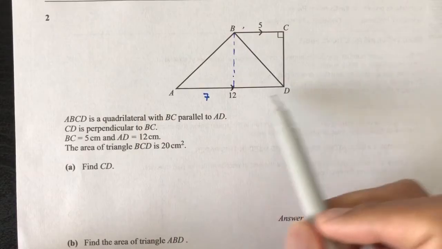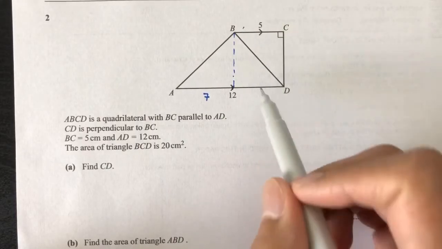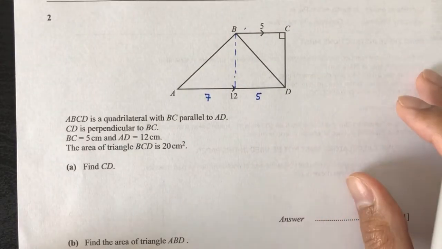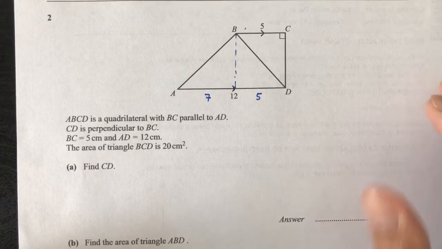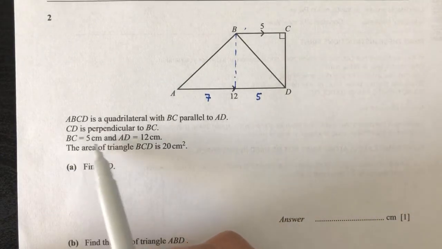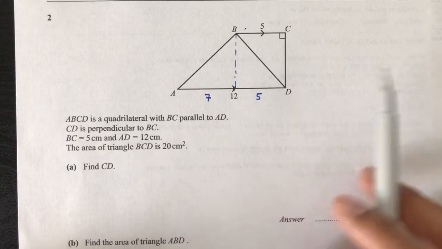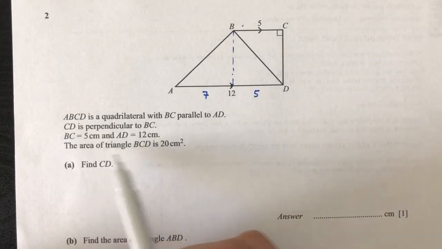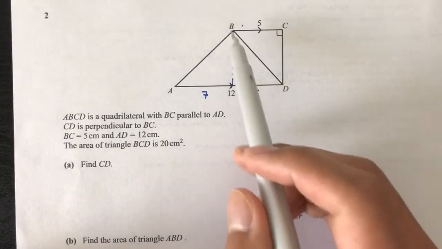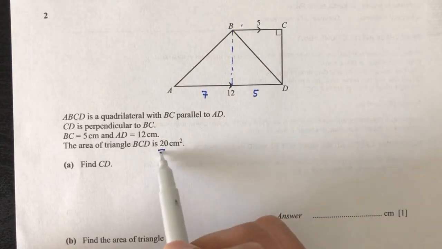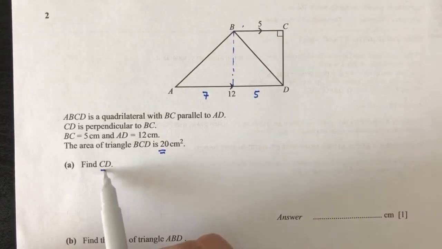So what is this shape? This is 5, this will be 5, because here on this side, BC is equal to 5, AD is equal to 12. Now we say the area of triangle BCD is 20. Okay, find the side CD.